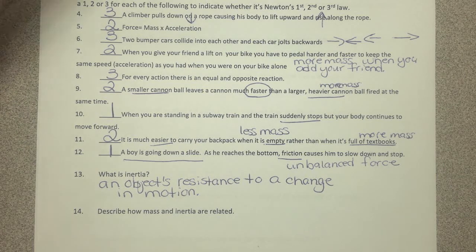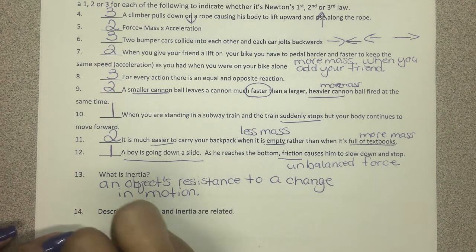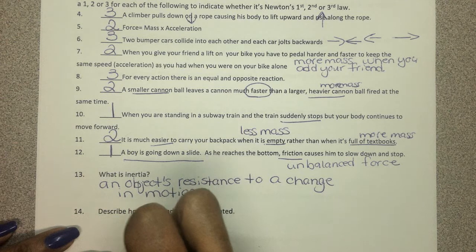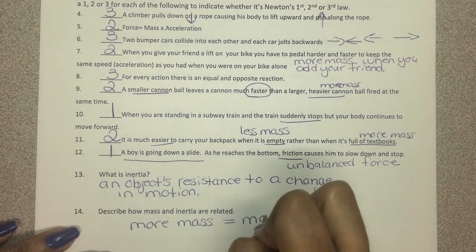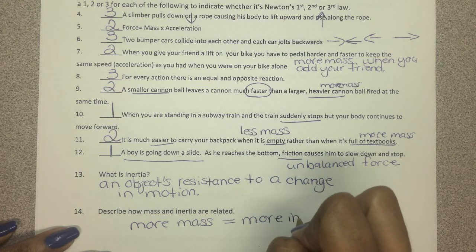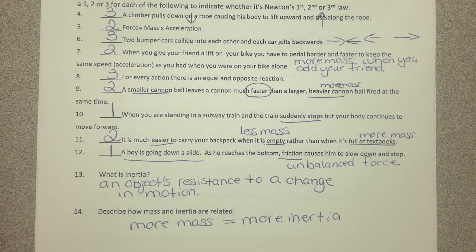Okay, onward. How are mass and inertia related? More mass equals more inertia. The more mass it has, the more it wants to resist a change in motion.